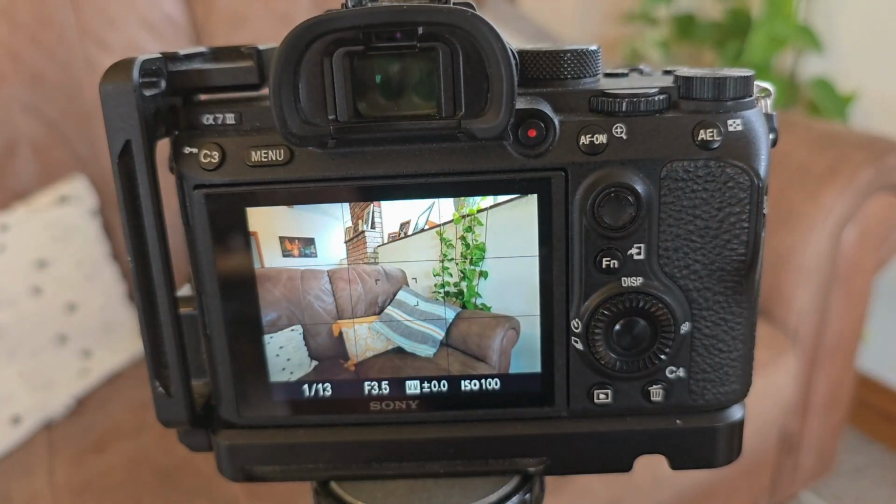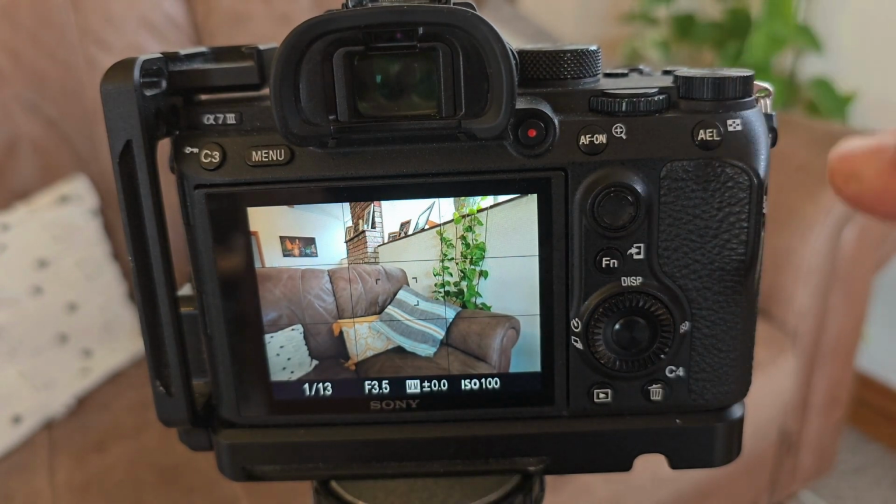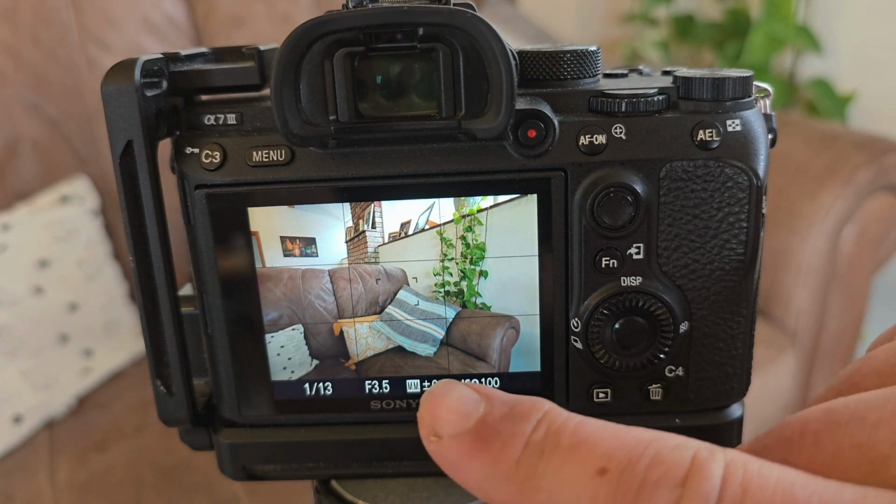So I'll just do a brief overview on the back of the camera now and show you how the exposure triangle works. Okay, so I'm just going to show you on the back of the camera the exposure triangle. Sorry, it's a very boring scene of my sofa, but there's different colors and that. So here we go.